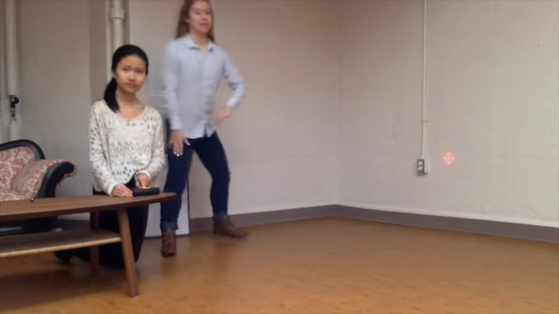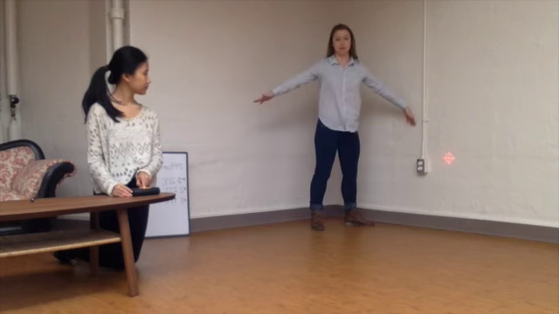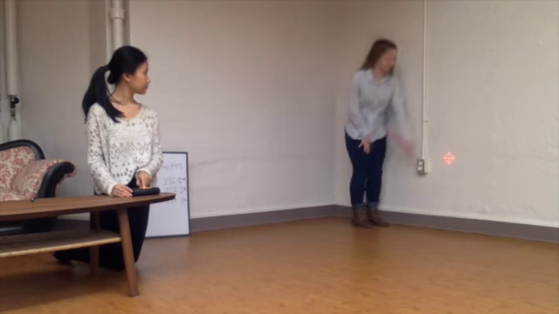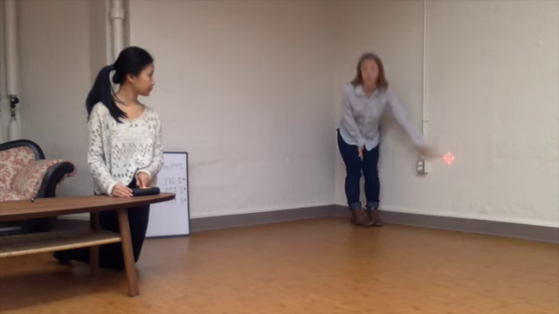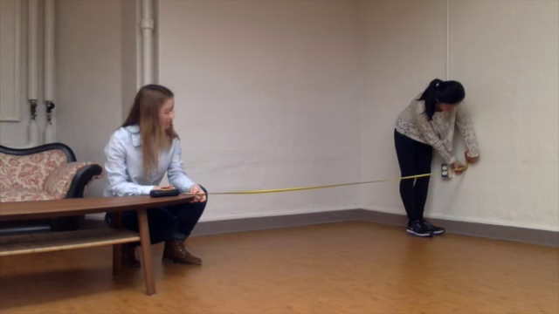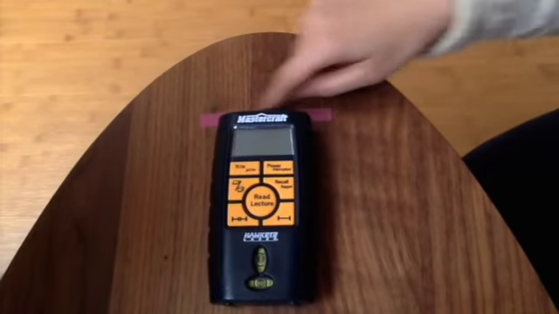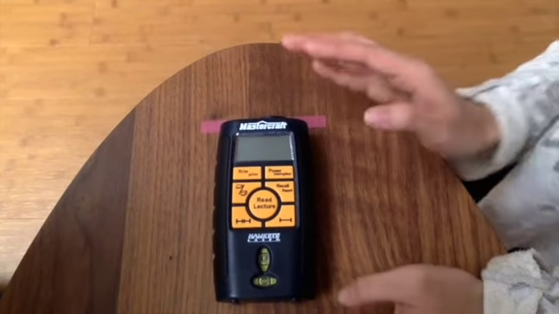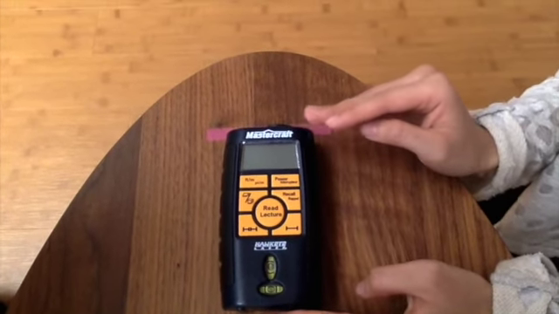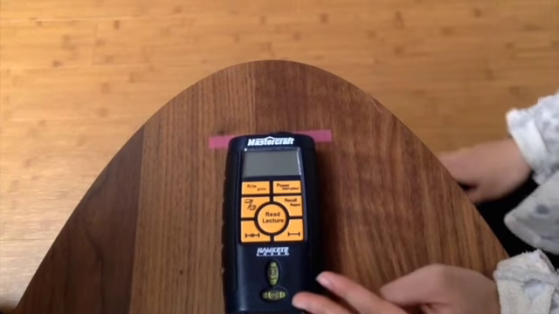Our device is right here, and this is the distance that we are measuring. This is the wall that it is going to, and as you can see, the laser is right here. 244 centimeters. So right over here we have a pink tape, and each time we're going to put the device right behind it so that we'll measure the same distance each trial.